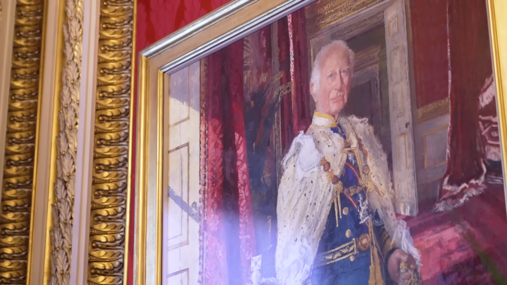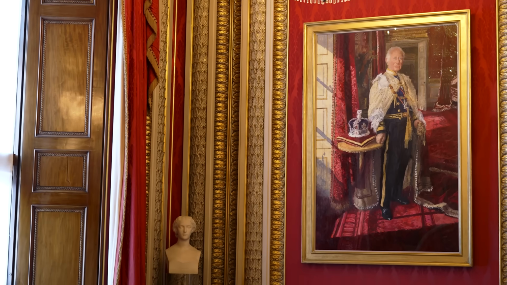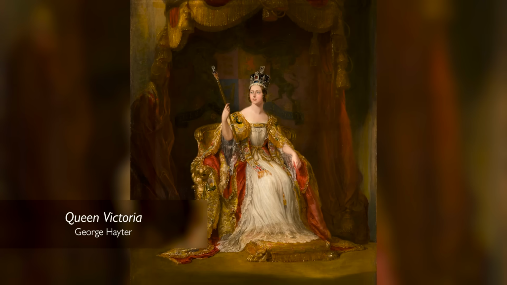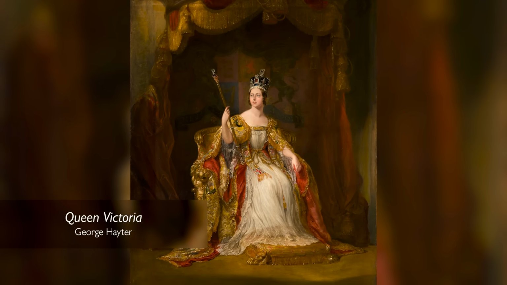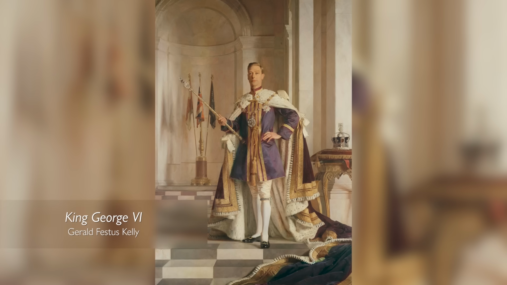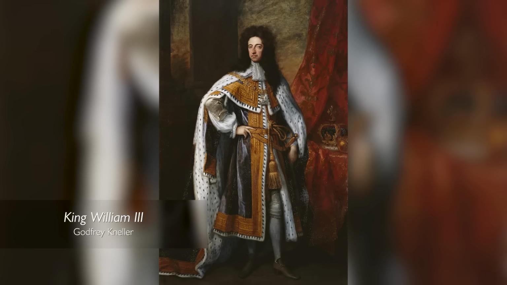State portraits are typically grand, full-length portraits that become the defining image of the new monarch. And they were particularly important in an age before photography. Often many copies would be made and circulated far and wide. State portraits typically follow a standard convention showing the monarch with the symbols of rule, so often a crown and the coronation robes that were worn during the ceremony itself. The monarch is often shown standing on a step, so raised.